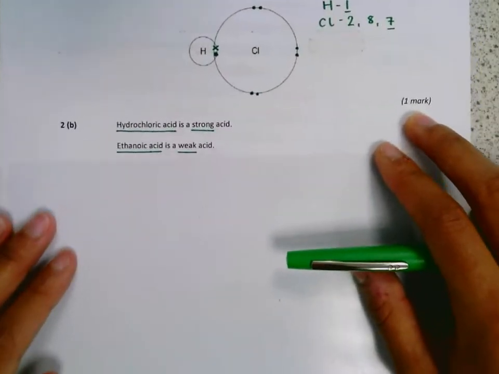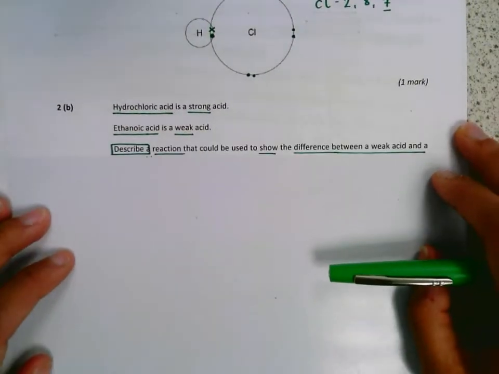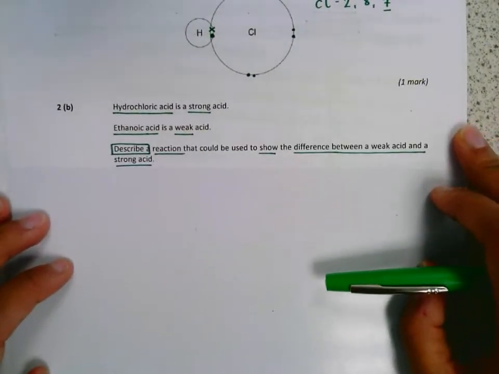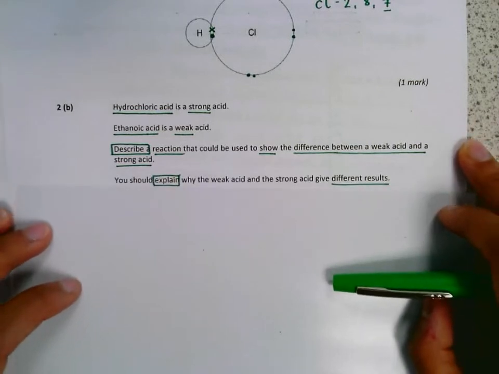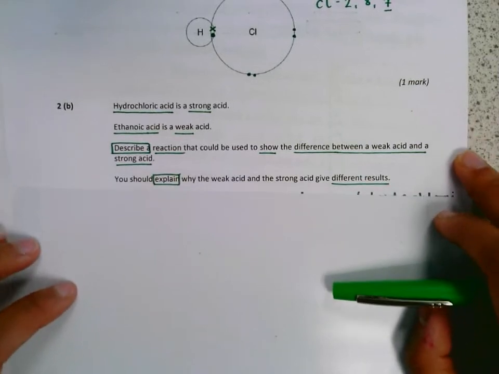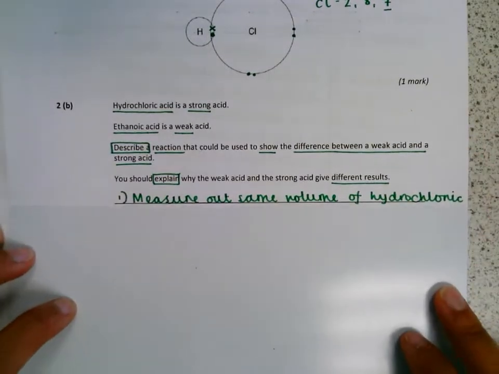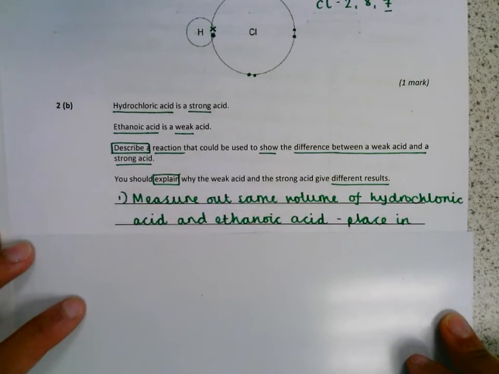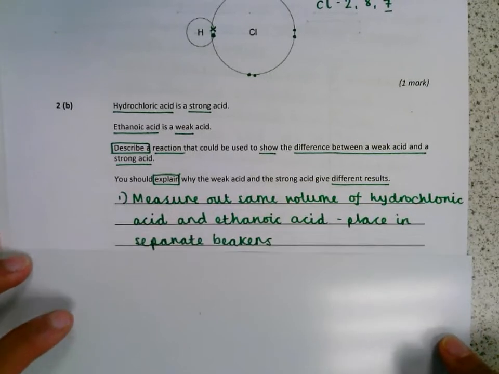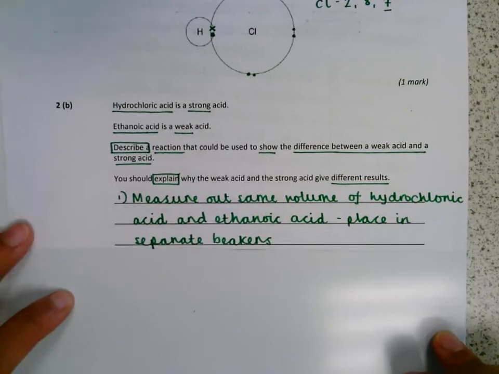Okay, hydrochloric acid is a strong acid, ethanoic acid is a weak acid. Describe a reaction that could be used to show the difference between a weak acid and a strong acid. You should explain why the weak acid and strong acid give different results. So the first thing, measure out the same volume of hydrochloric acid and ethanoic acid. And then I've made it really clear, you need to place them in separate beakers.